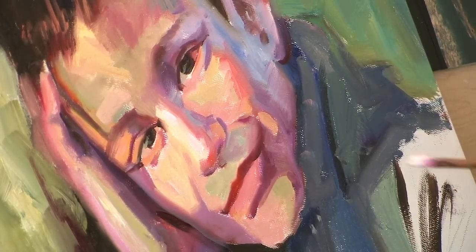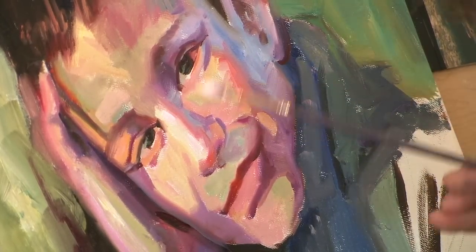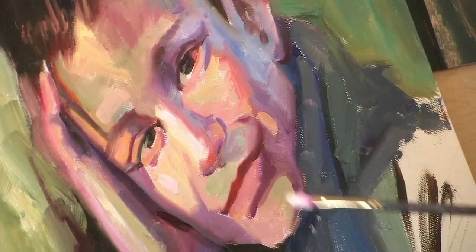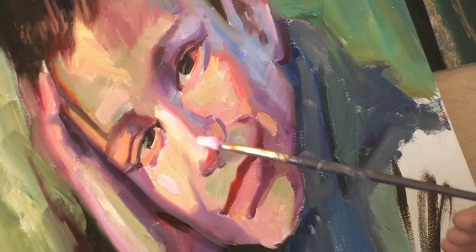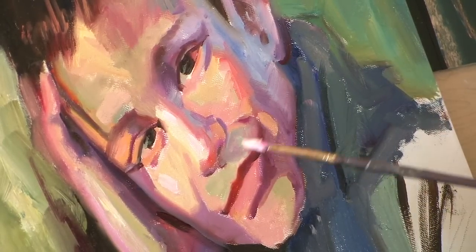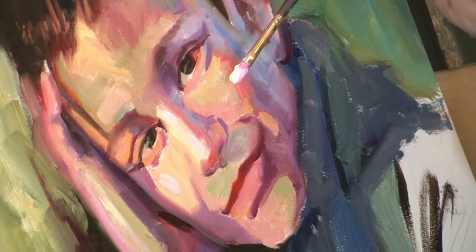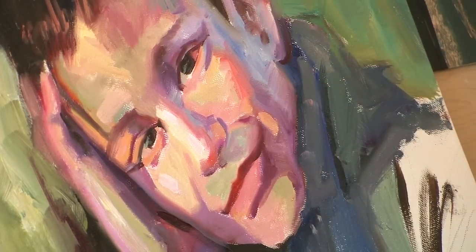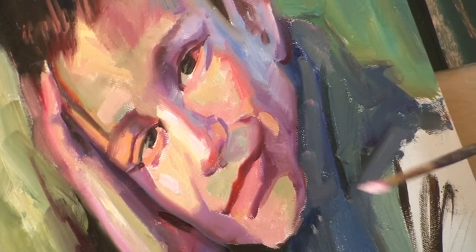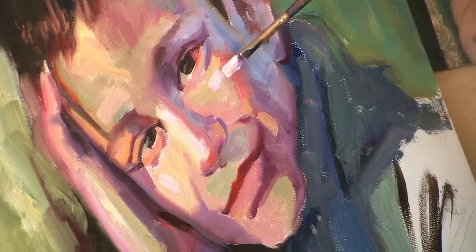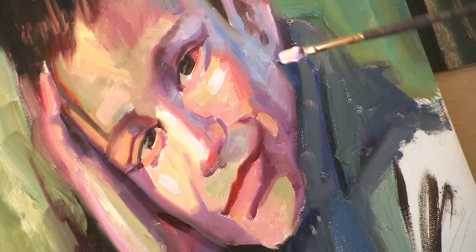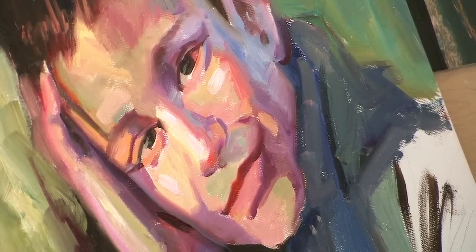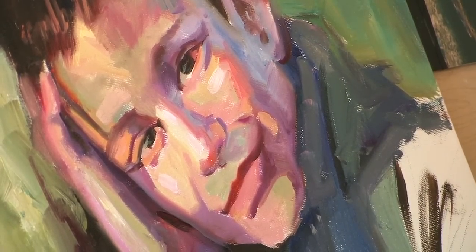I'm going to then put a highlight right on the top of his cheek here. Just brings out the form a little bit. I did that in a vertical shape, and then over here I'm going to do a horizontal highlight in the same color. It's important to have them in different directions to keep things from being too monotonous.